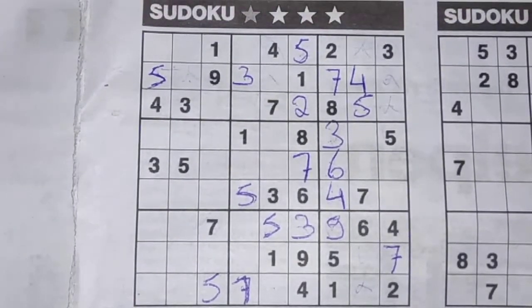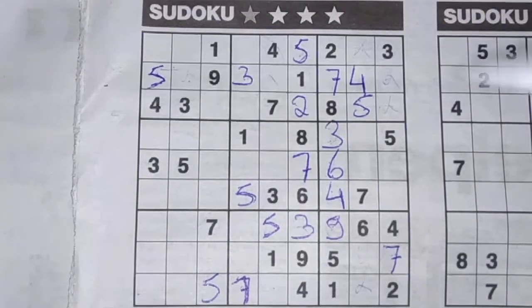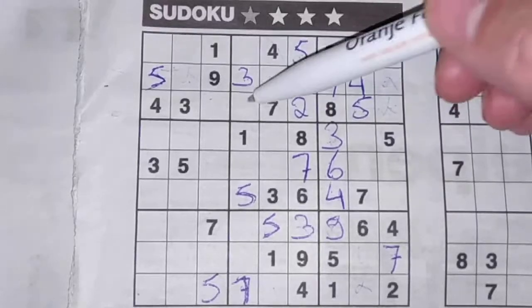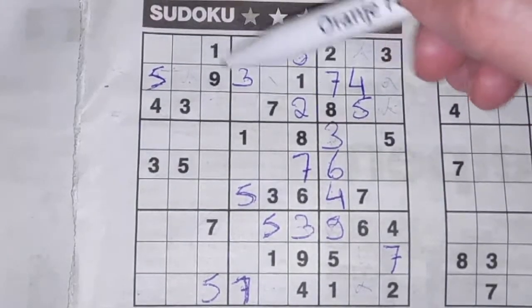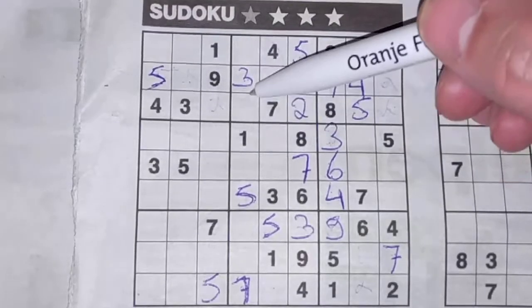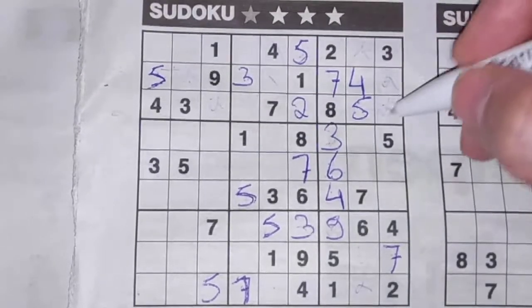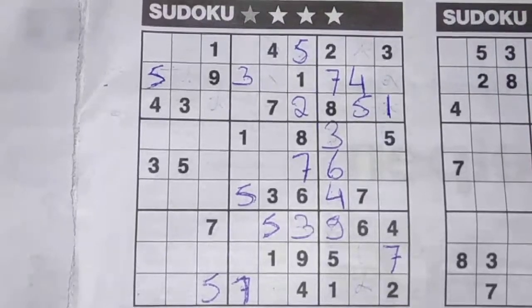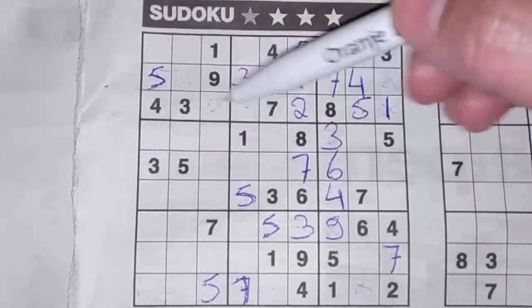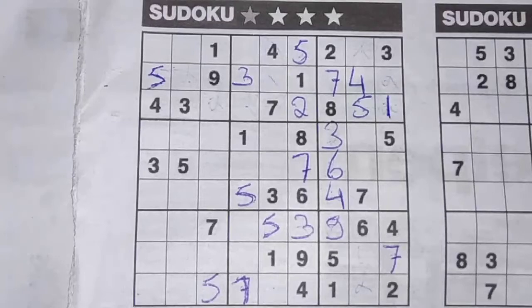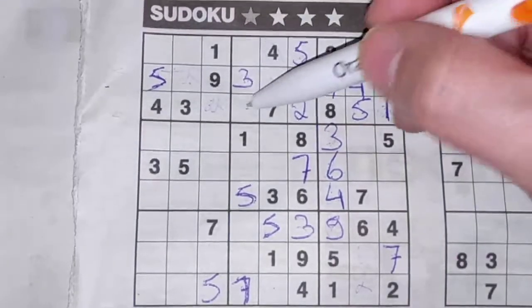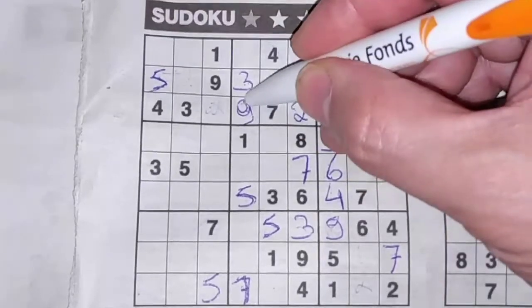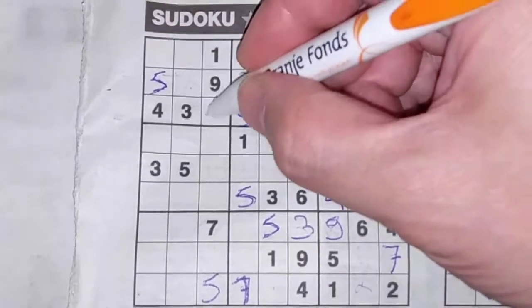Then we go to the third row. 3 missing numbers. One of the missing numbers is a 1. I see a 1 here, so no 1 there. Here 1, so no 1 there. The only place for the 1 should be here. 2 missing numbers in the third row for the numbers 9 and 6. We have a 9 here, so no 9 here. 9 should be there. And the 6 goes there.